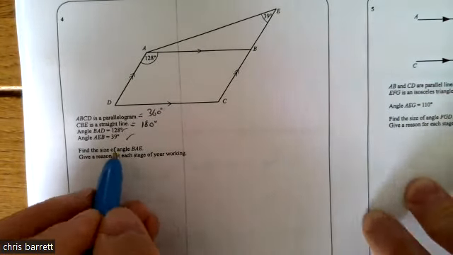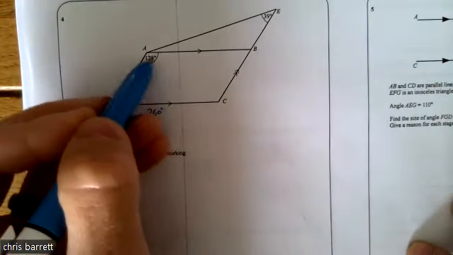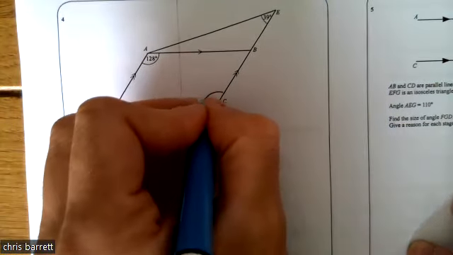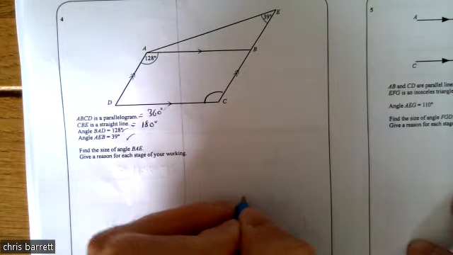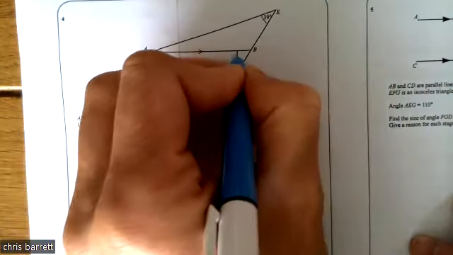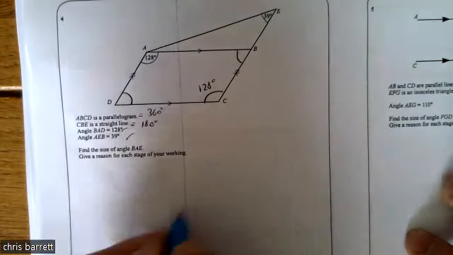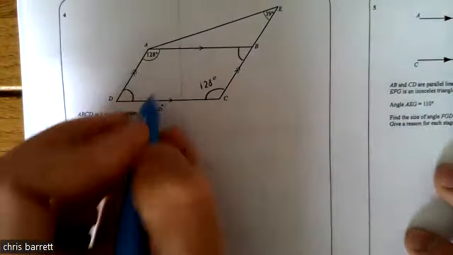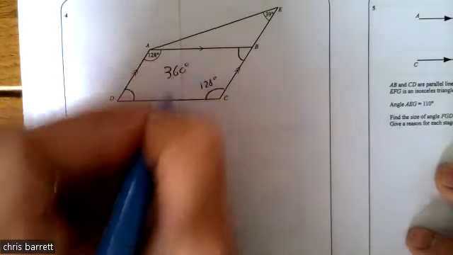First thing I'm going to do here is look at the parallelogram. Diagonally opposite angles are equal. So I know that that is 128 degrees. I also know that these two angles are equal. So if I now look at that, that's 360 degrees.